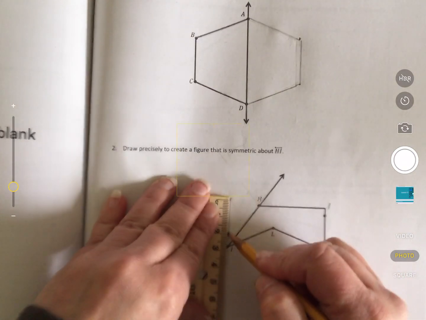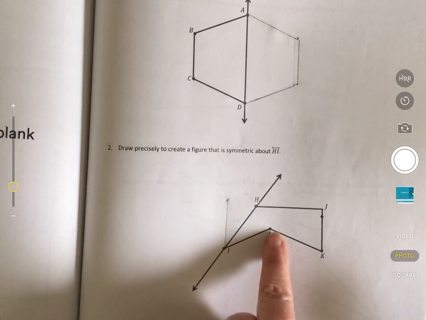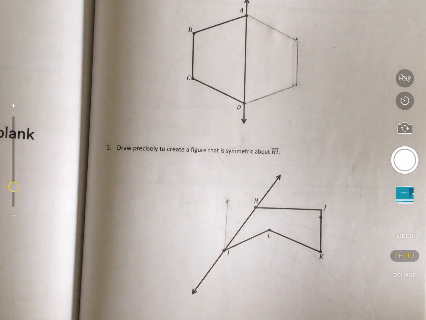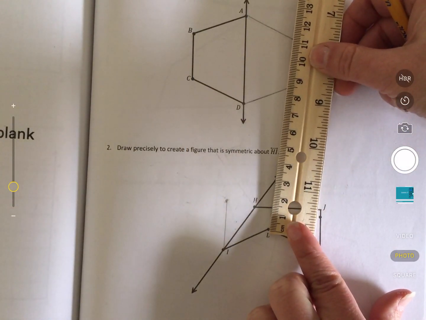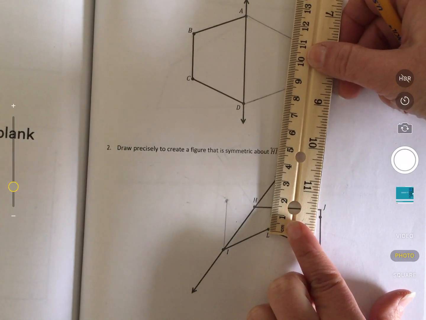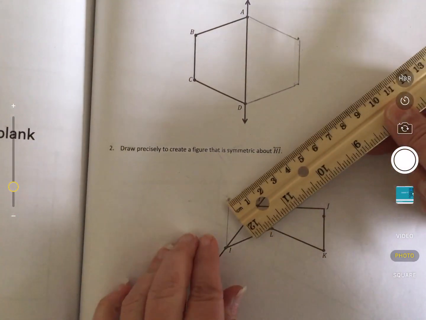Okay, so I am going to measure. From B to my line A, I have like 3 centimeters and a tenth. So I am going to measure straight.